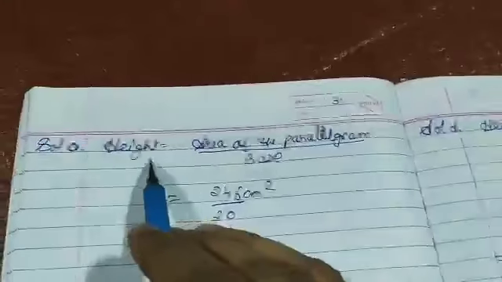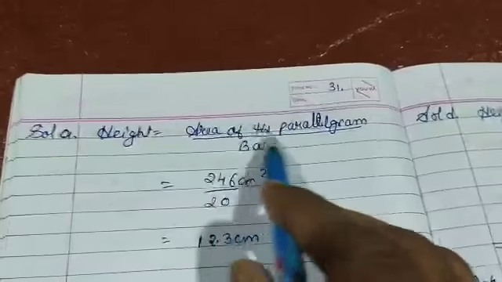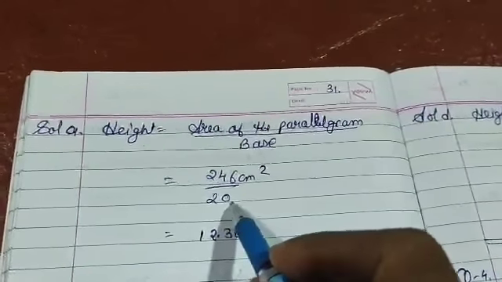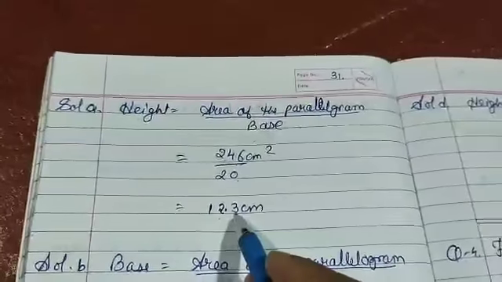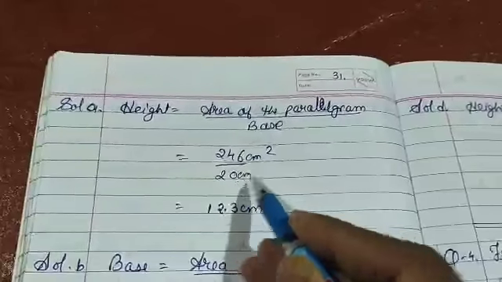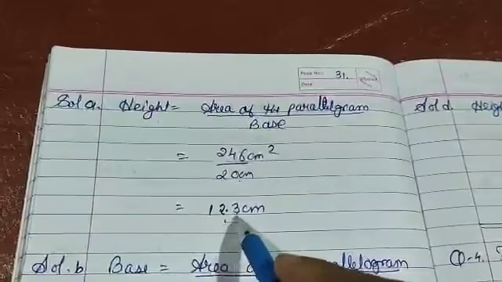See here, first one, here height we have to find, whose area of parallelogram is given 246 and the base is 20 given. So when you will divide, you will get 12.3 centimeter. Centimeter square should be divided by centimeter, so it will become 12.3 centimeter.